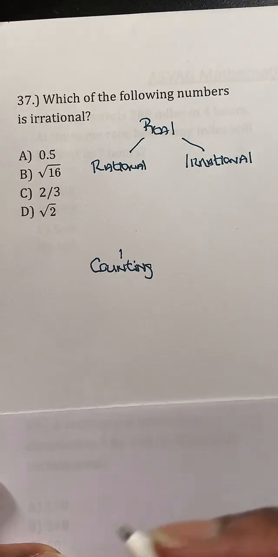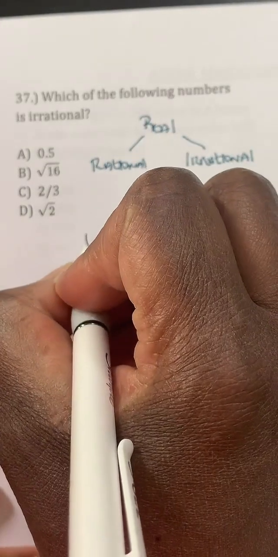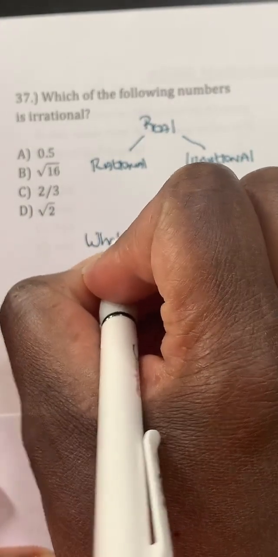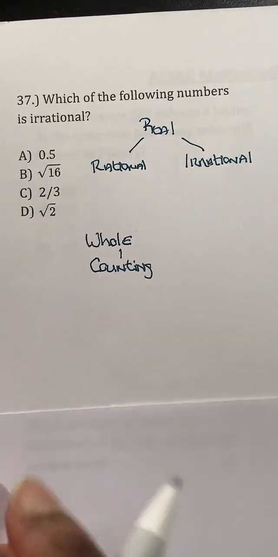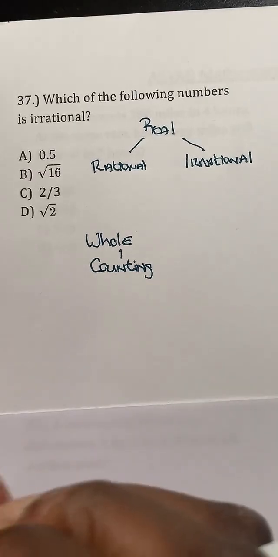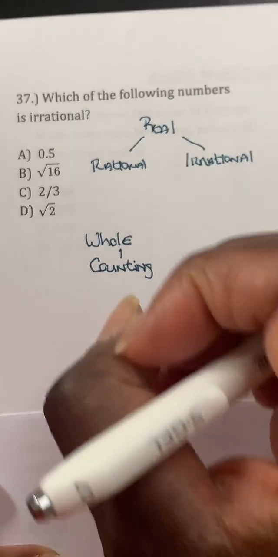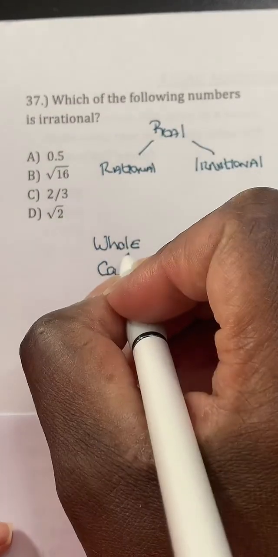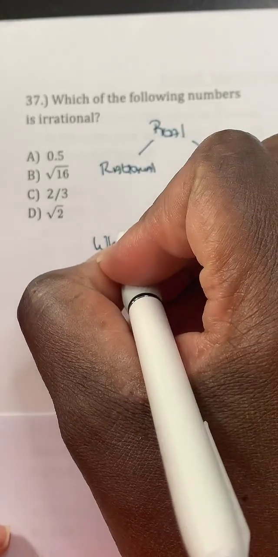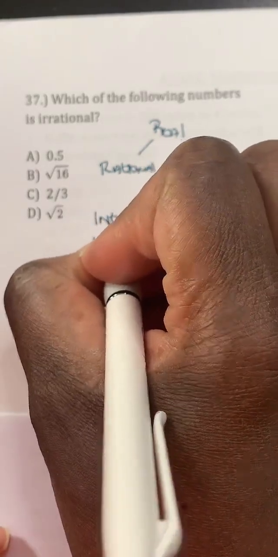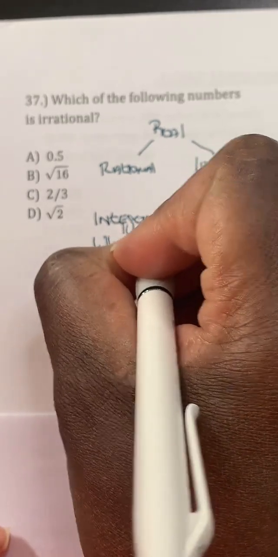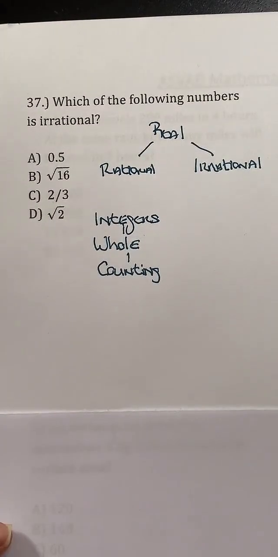Then you have your whole numbers, which is basically your counting numbers, but instead of starting with 1, you're starting with 0. Then after the whole numbers, you have your integers. Your integers are your positives, your negatives, and the 0.